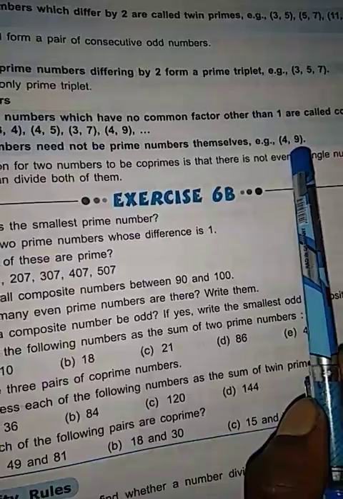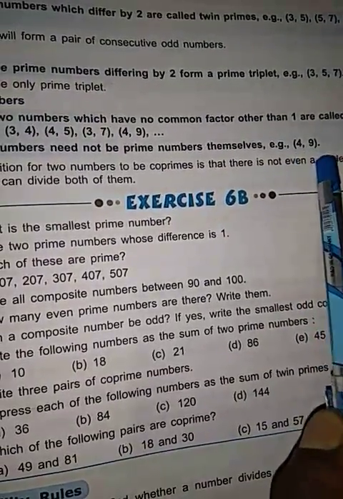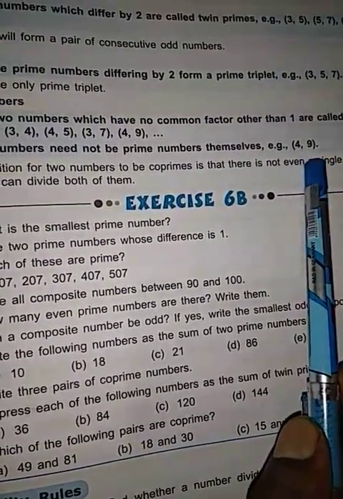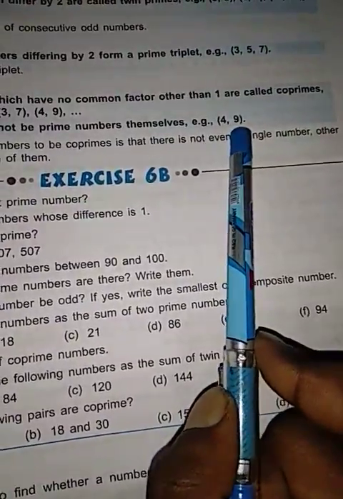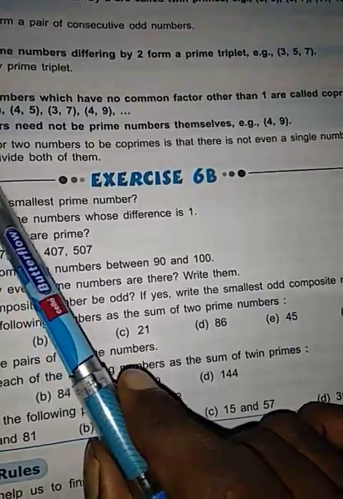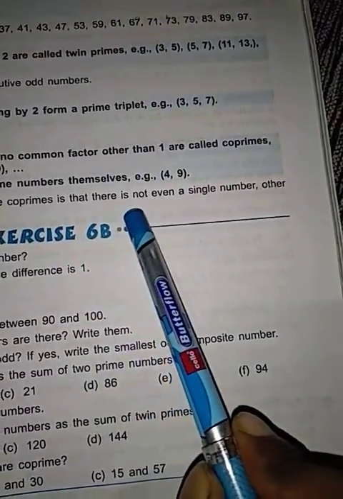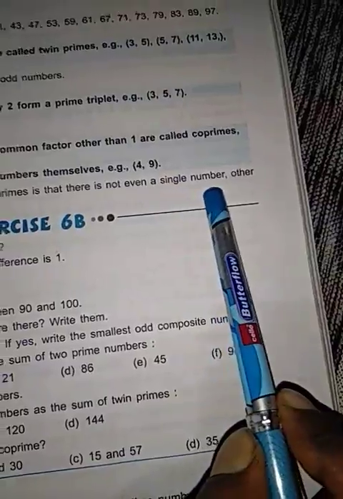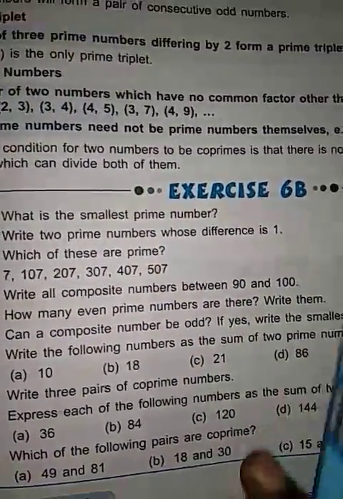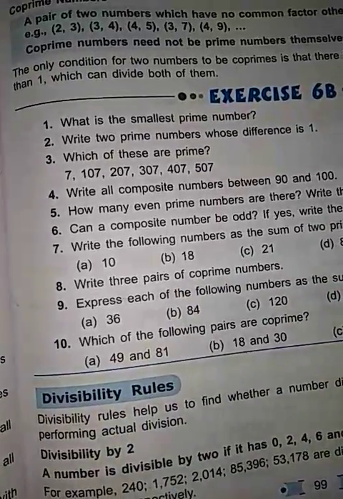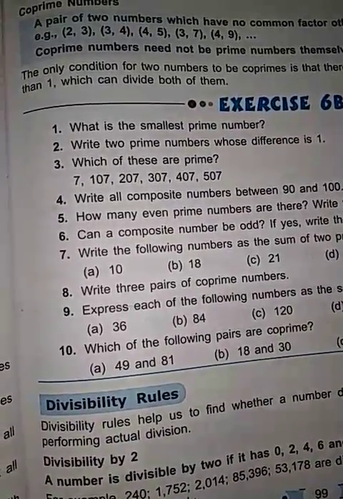And 4 and 9, these two are also composite numbers, you see. But 4 and 9 are said to be co-prime numbers because they have no common factor other than 1. The only condition for two numbers to be co-prime is that there is not even a single number other than 1 which divides both of them. So this is exercise 6b. It is based upon these facts: a prime number, composite number.